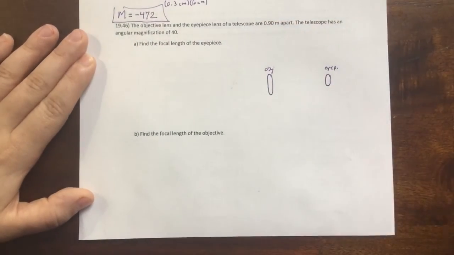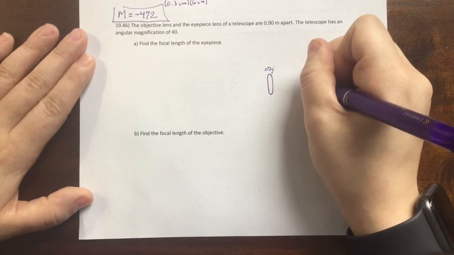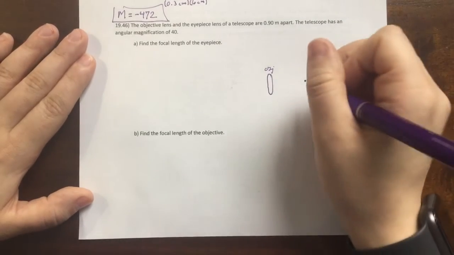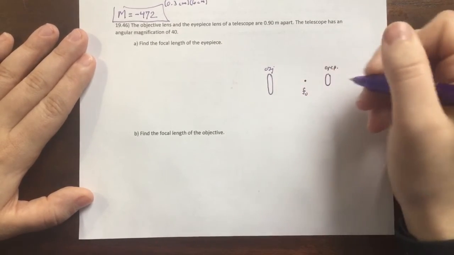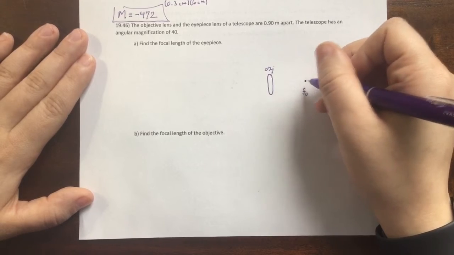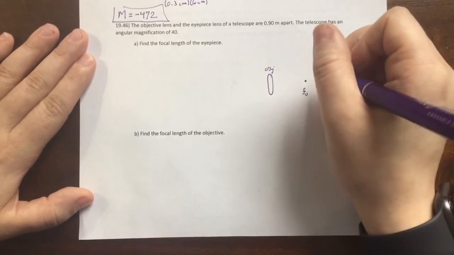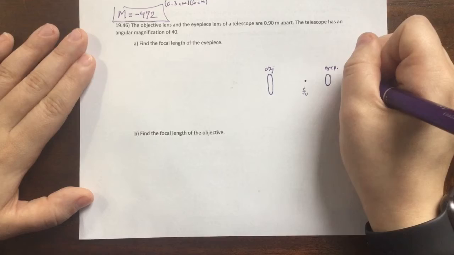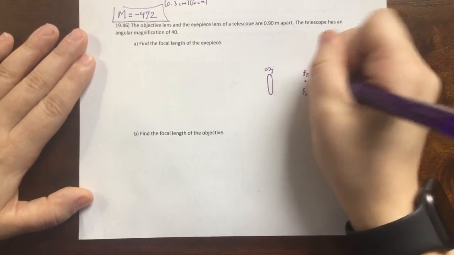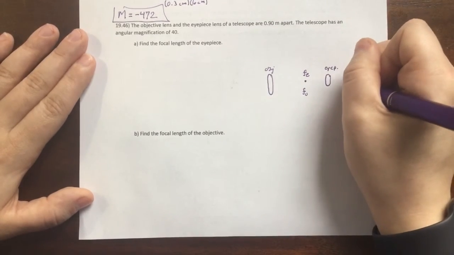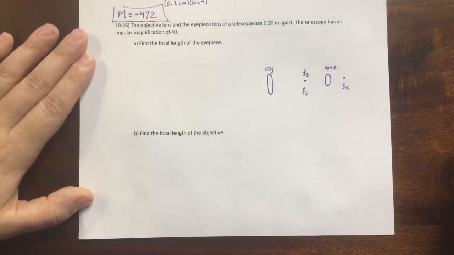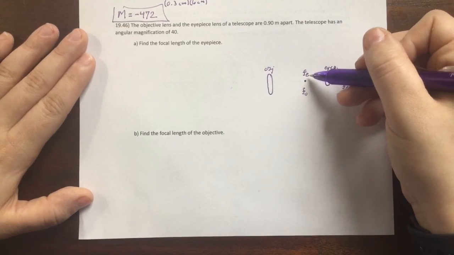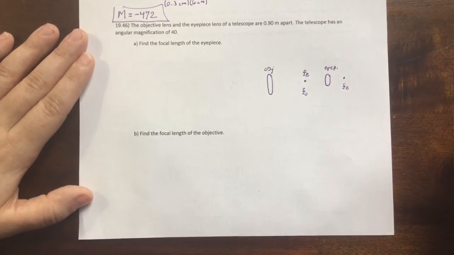There's one on both sides, but I'm just not going to draw it so we have room to do the math. Its focal point is going to be like, let's say here. The eyepiece is going to have its focal point at the same spot. So the objective and the eyepiece should both have a focal point at the same spot.